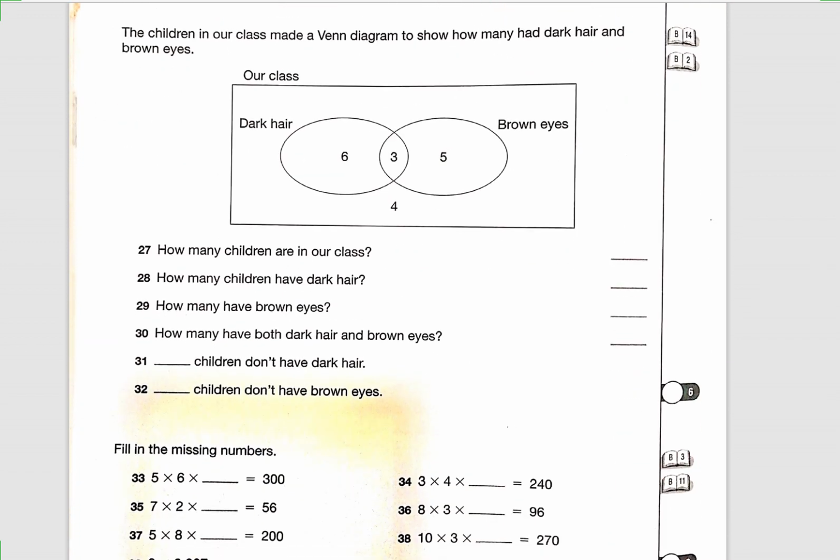Now quickly, let's go on to this Venn diagram. It says that the children in our class made a Venn diagram to show how many have dark hair and brown eyes. So how many children are in our class? What you do is to add everything together. 6 plus 3 plus 5 plus 4 to get the number of children in the class.